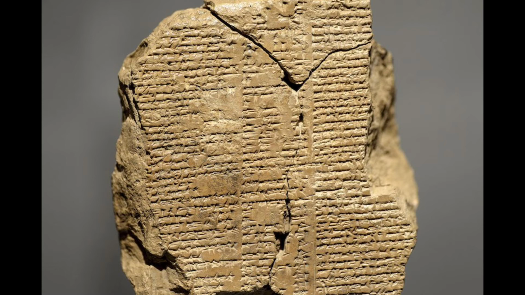Utnapishtim sent out a dove, it came back, as did a swallow, but when he released a crow, it did not. Enlil was very angry that a human had survived.